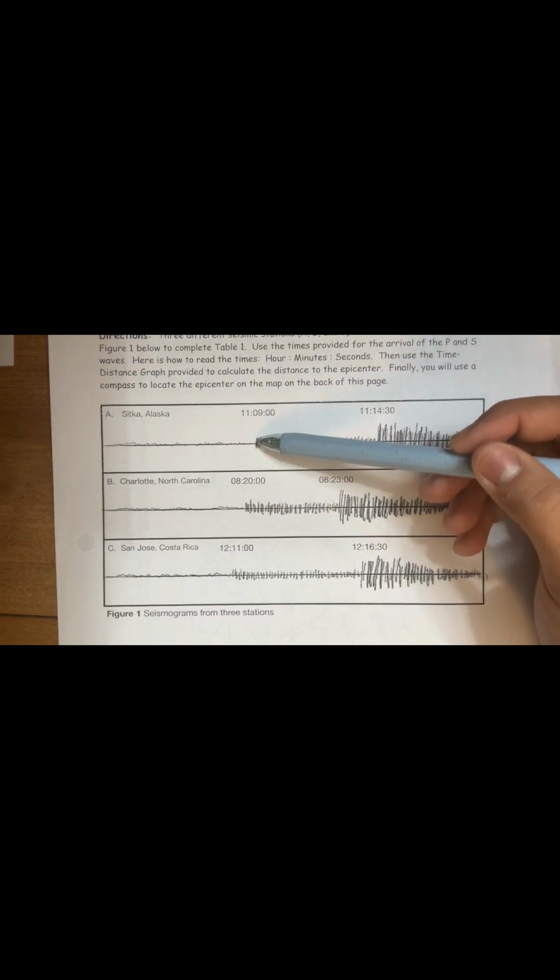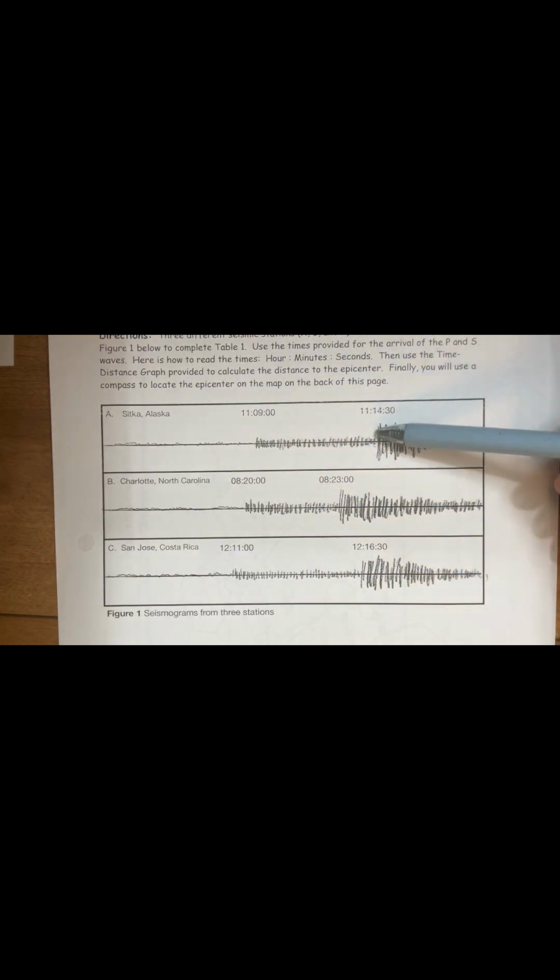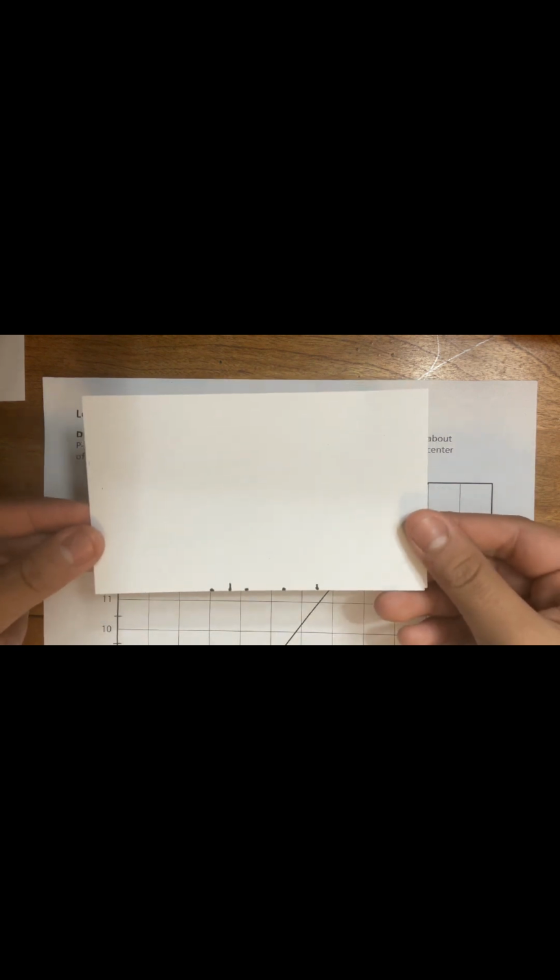Okay, so today we're going to be locating the epicenter of an earthquake practice. And to do that, you're going to need a couple things. You're going to need the locating the epicenter of an earthquake practice sheet. You're going to need the Lesson Master 3.4 time distance graph. You are also going to need a note card, a compass, and you're going to need a pen or a pencil.